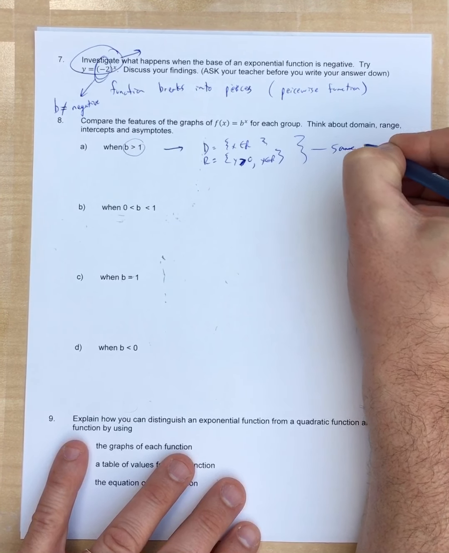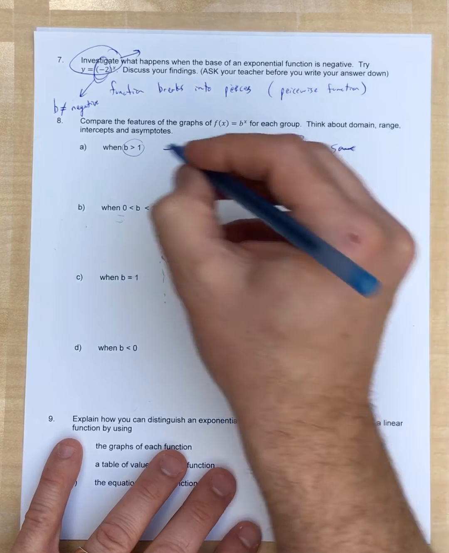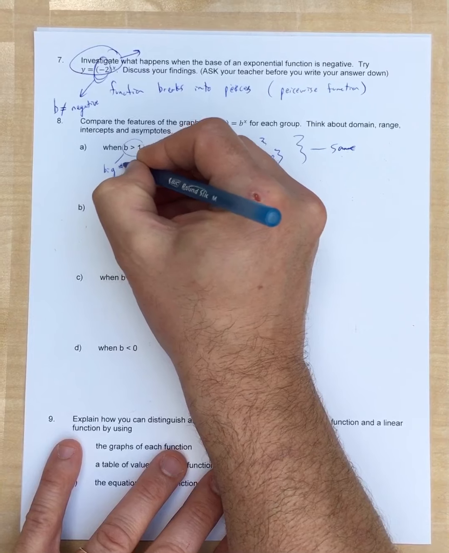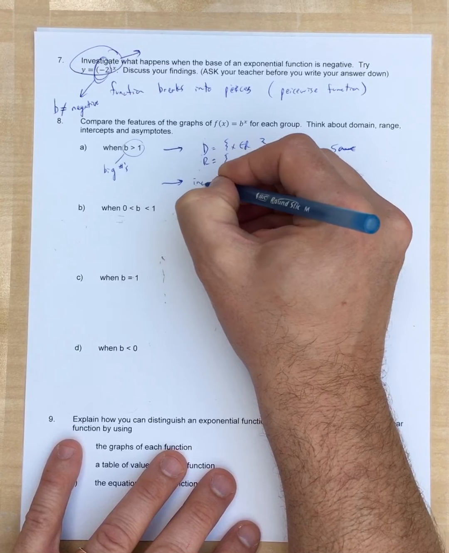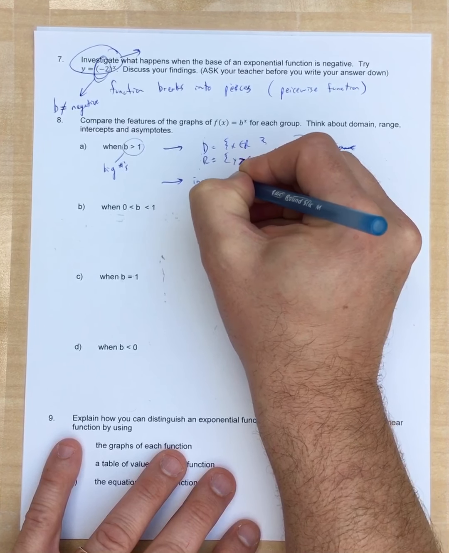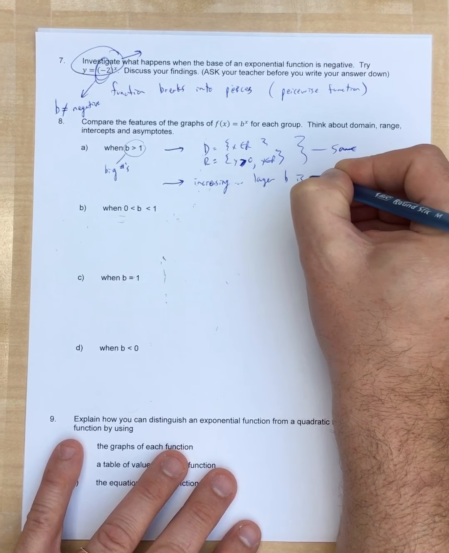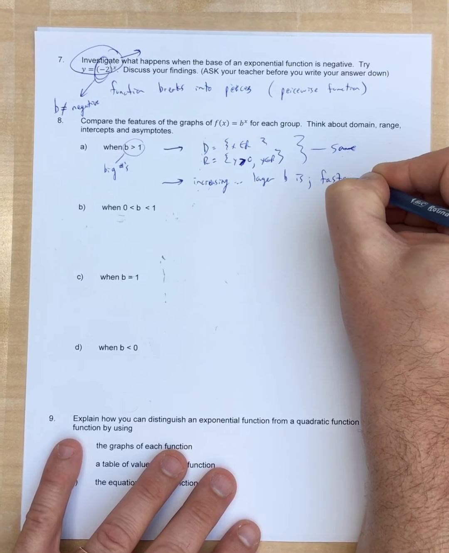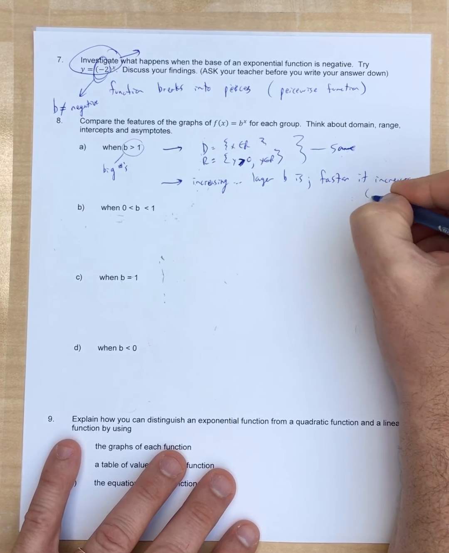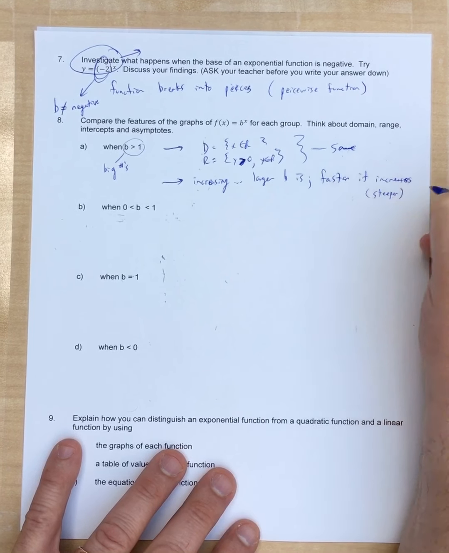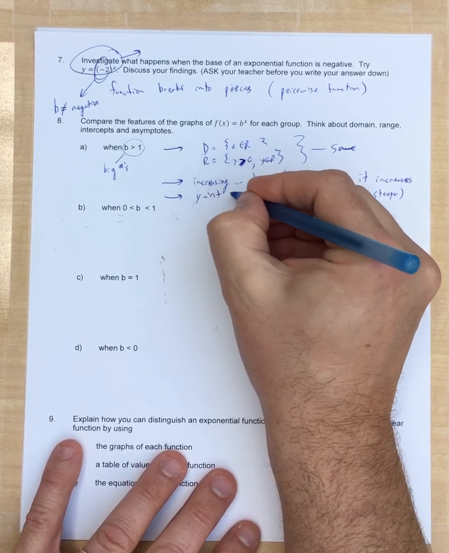And what that means is it's also going to be increasing. The larger b is, the faster it increases. It's steeper. And of course, the y-intercept is equal to 1.